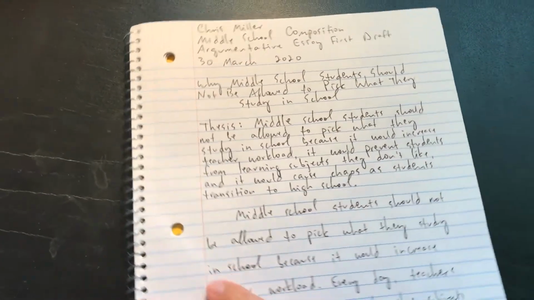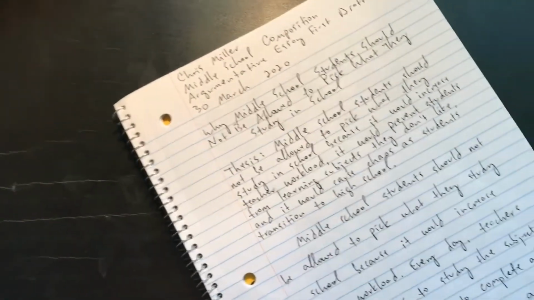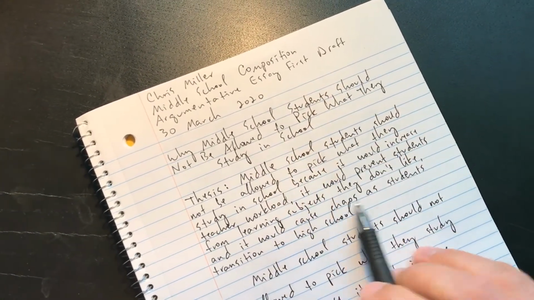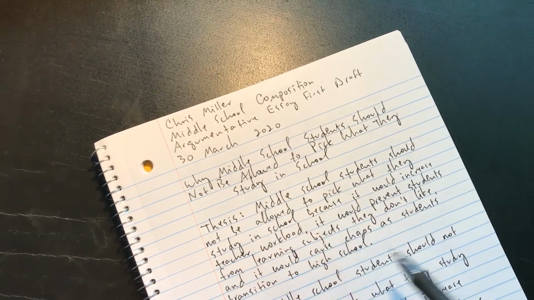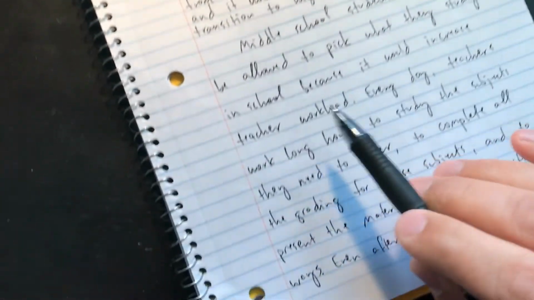Okay, in this video I'm going to be showing you how to make some edits to your original draft. Here you can see this is my first draft, and so I'm going to work on this. Everything looks good as far as this goes. There's no editing that has to happen here in the thesis statement. So let's move on down here to the body. That's what we're worried about in this case.